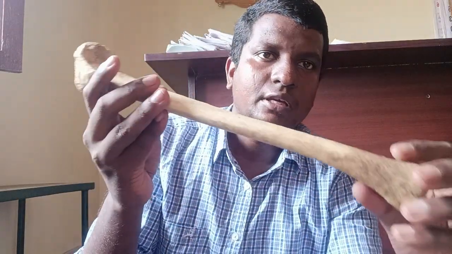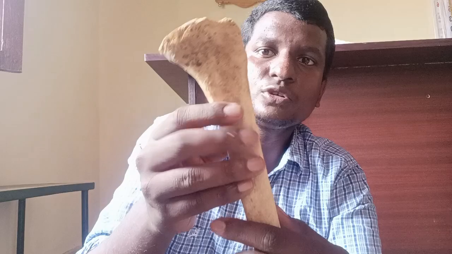Then if you come to the anterior aspect, the tibial tuberosity gives attachment to the ligamentum patellae. The ligamentum patellae is a continuation of the insertion of the quadriceps femoris. Above this area the patella bone is present, and the ligamentum patellae comes and attaches to this tibial tuberosity. There is a small space between these two areas. That space is known as the infrapatellar bursa.